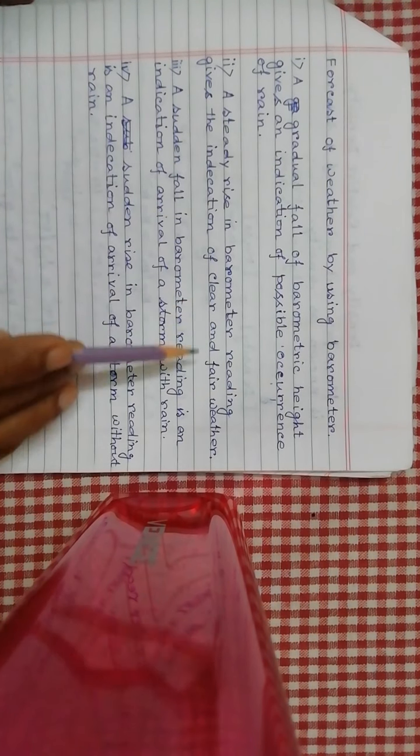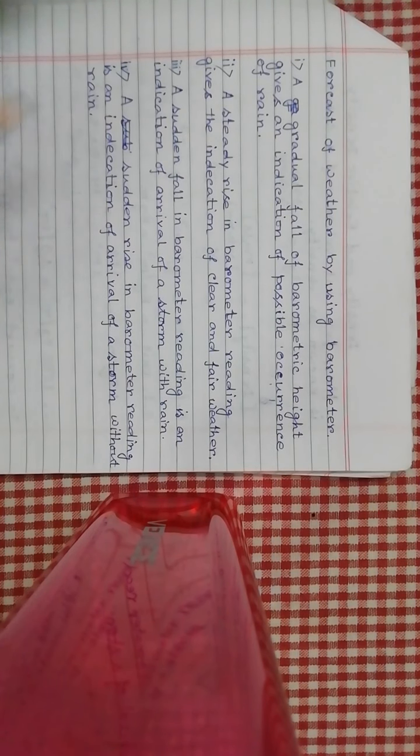A steady rise in barometer reading gives the indication of clear and fair weather. At that time the water vapor gradually decreases from the atmosphere, so the barometer reading gradually increases.